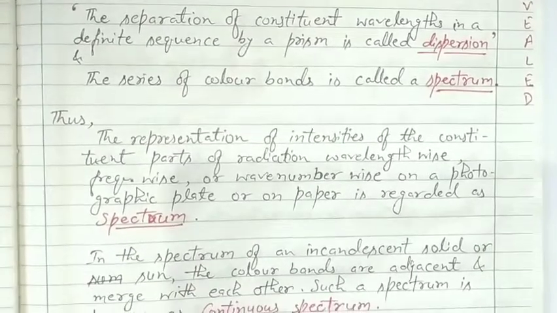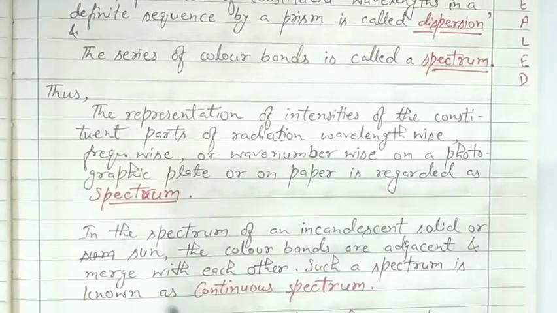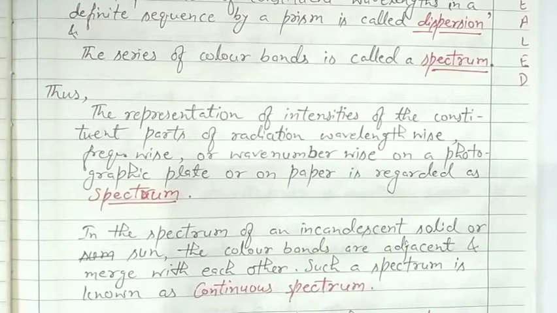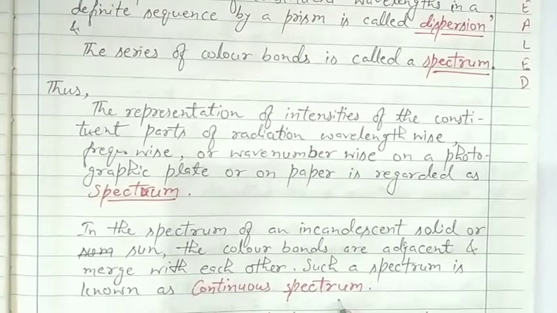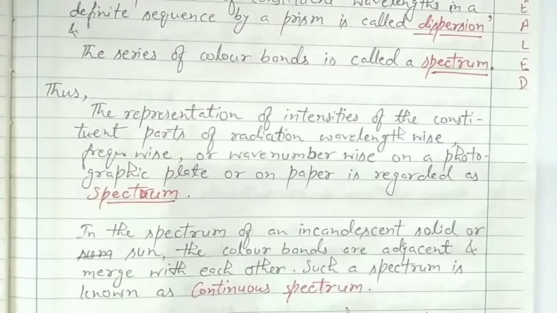In the spectrum of an incandescent solid or the sun, the color bands are adjacent and merge with each other. Such a spectrum is known as a continuous spectrum. You must have seen this in a rainbow. In a rainbow, all 7 colors get merged with each other.